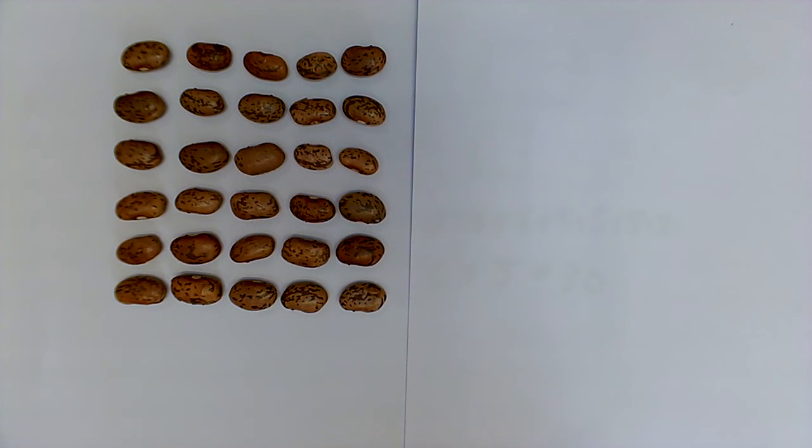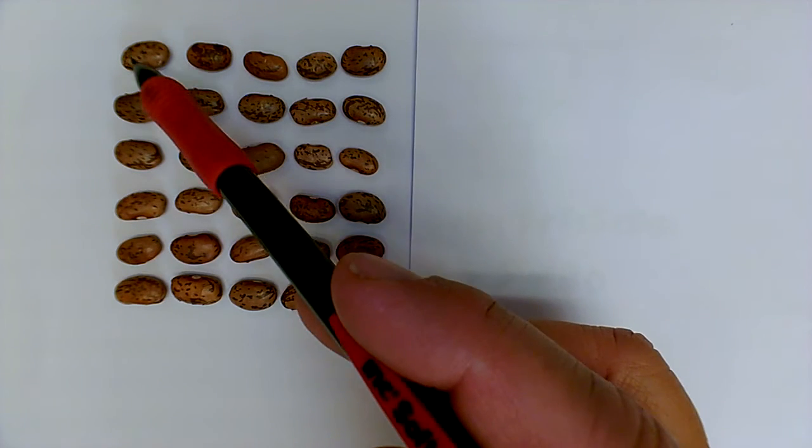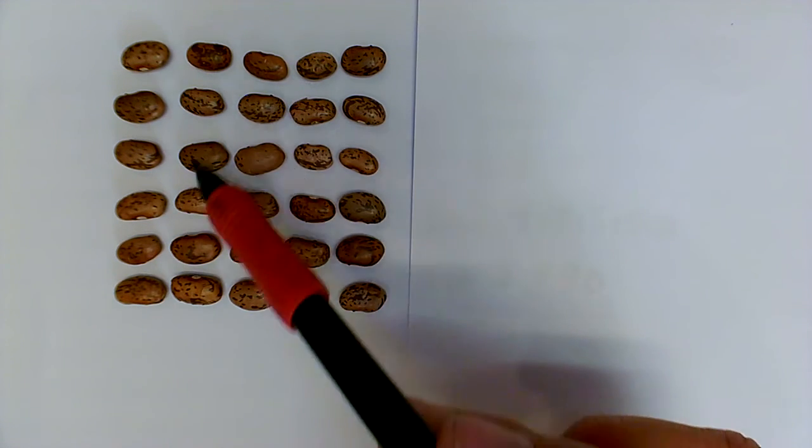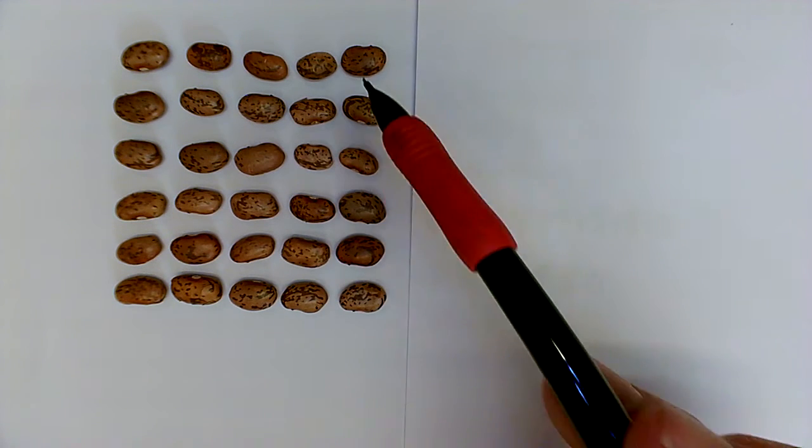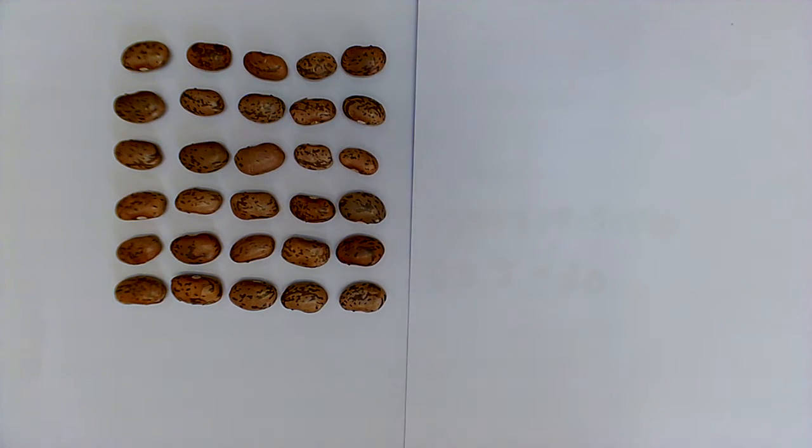The columns are vertical lines that go from the top to the bottom. So looking at our example, we have column 1, we have column 2, we have column 3, column 4, and this is column 5. Arrays always contain rows and columns.